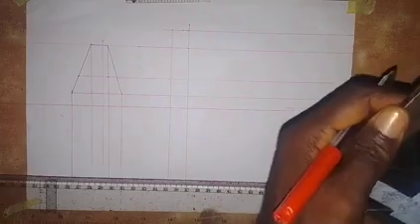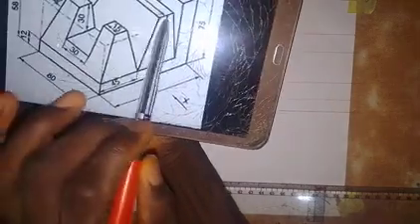So we come back and perfect the hidden part, but we still have this to produce. So we have to draw this. And then from this surface to this point is 15. Once we get this point 15, we have to join it with this.